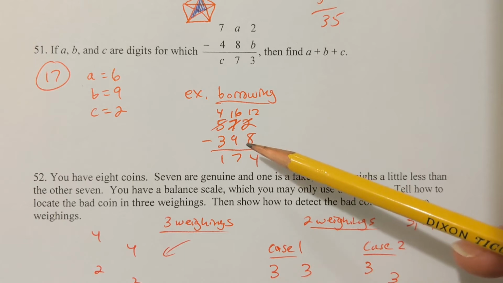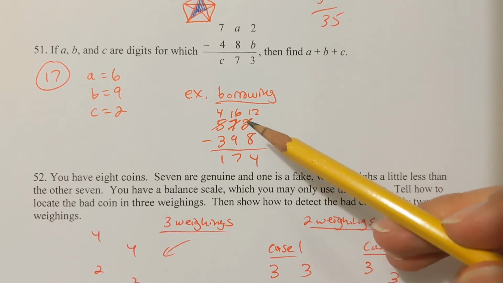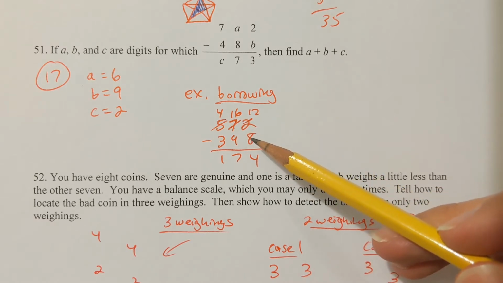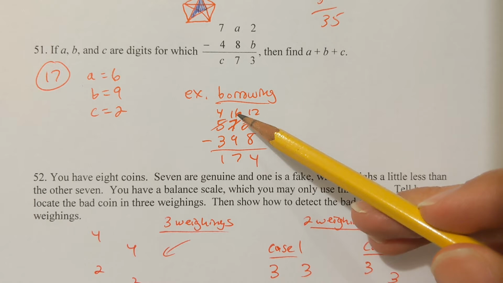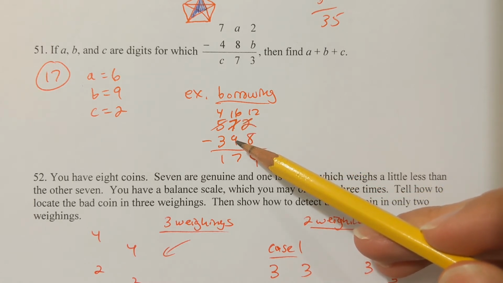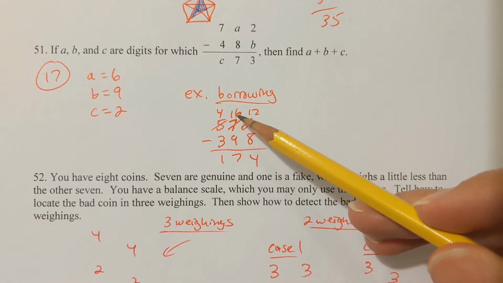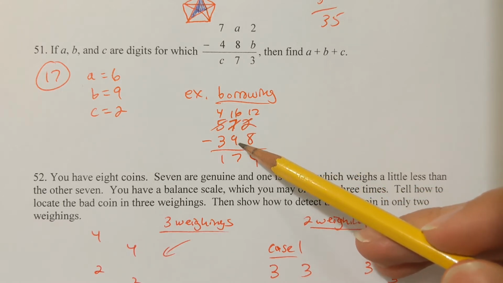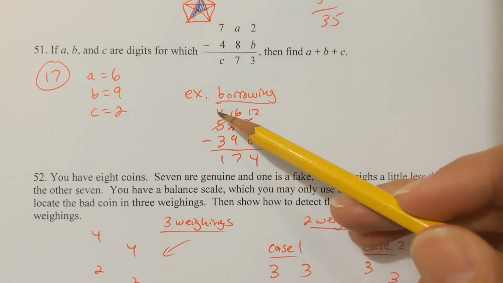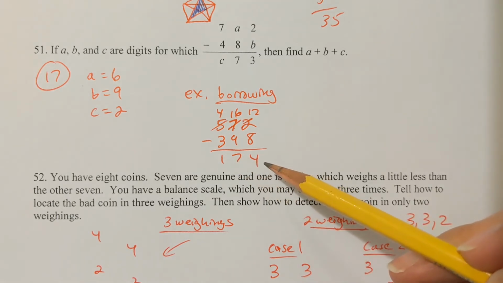In this problem, you'd have to borrow. Okay, so 2 is smaller than 8, you have to borrow 1 from the 7 to make that a 12. 12 minus 8 gives me 4. I borrowed 1 from the 7, so that's a 6. 6 is smaller than the 9, so I'm going to have to borrow 1 from the 5 to turn that into a 16. 16 minus 9 gives me 7. I borrowed 1 from the 5 there to make that a 4. 4 minus 3 is 1, so 174 would be the answer.